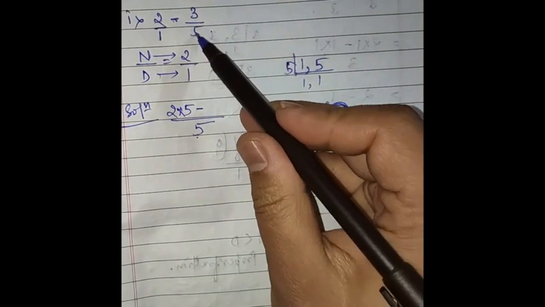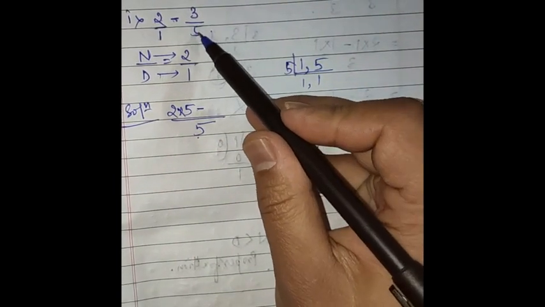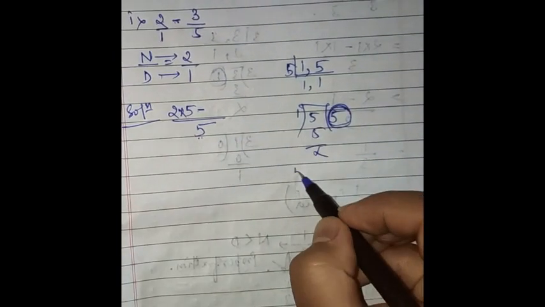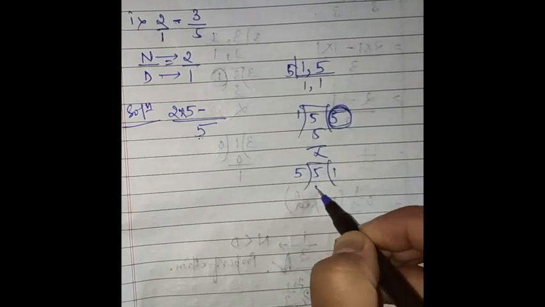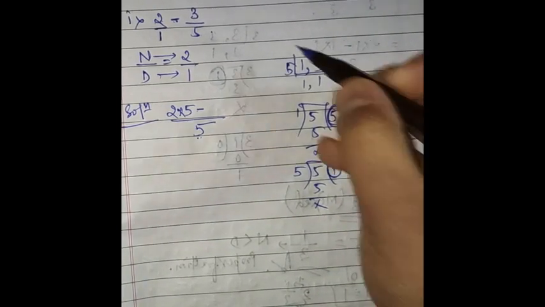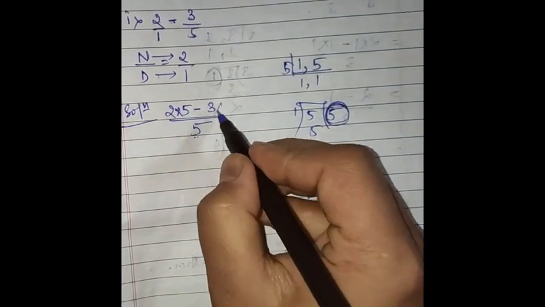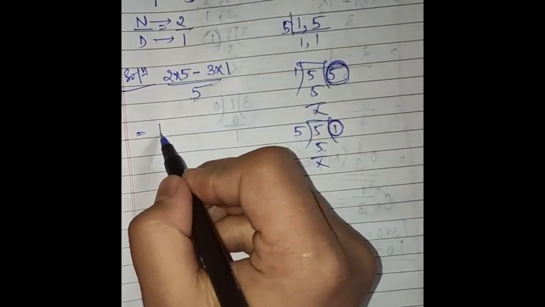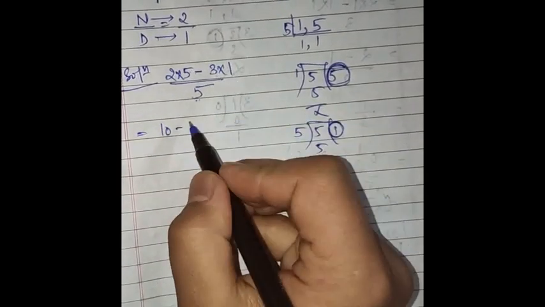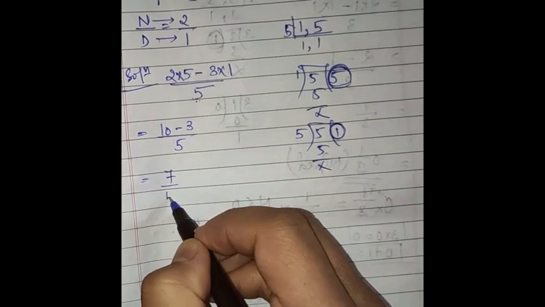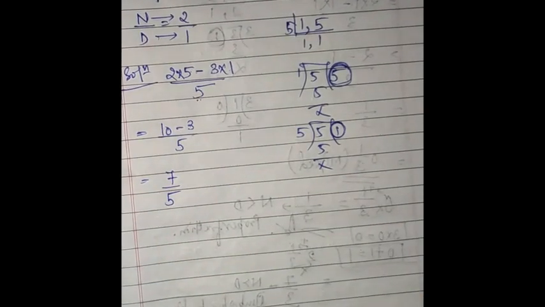Now the next step is you will divide this denominator with this LCM. So 5 divided by 5 is, 5 1s are 5, isn't it? So what question you have got? 1. Now multiply with this numerator. So 3 into 1. Alright, I hope you are clear. 5 2s are, or 2 5s is 10, minus 3 1s is 3 by 5. So 10 minus 3 is 7 by 5. This is the solved part.